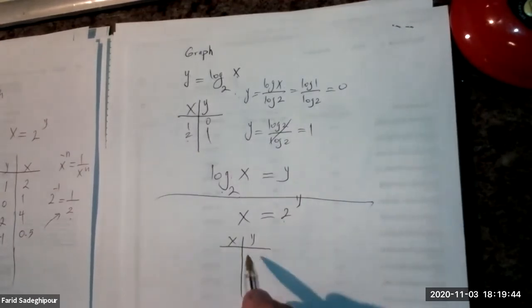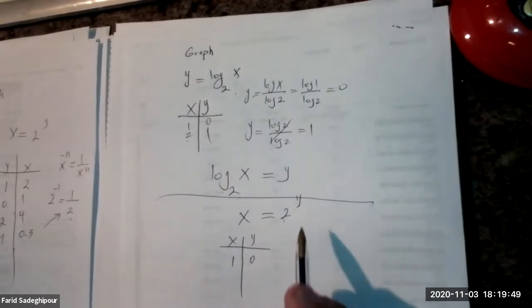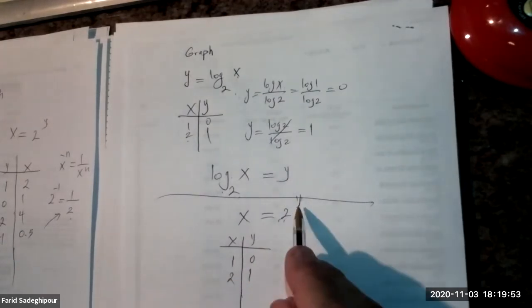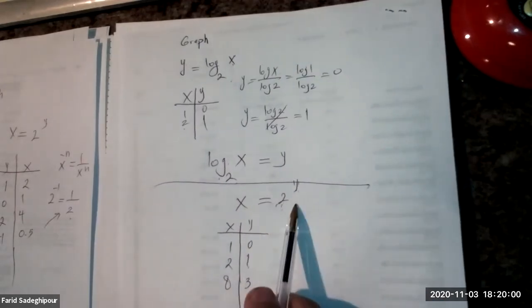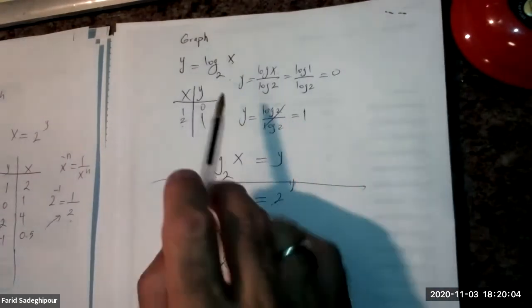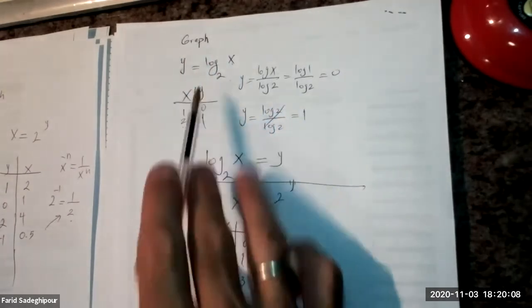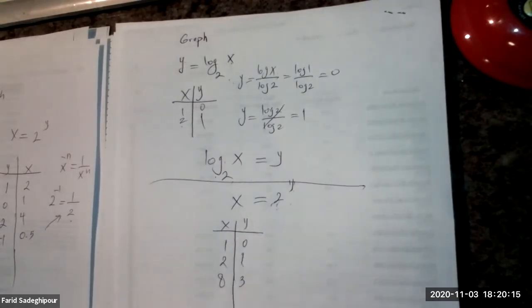So let's say y is 0. What is 2 to the power of 0? 1. Let's say y is 1. 2 to the power of 1 is 2. y is 3, 2 to the power of 3 is 8. So it's easier to graph this one versus that. Both are the same thing, but the best thing, if you are asked to graph log equations, is to change it to an equation that doesn't have log in it, and then you start with the y value and then find the x value.